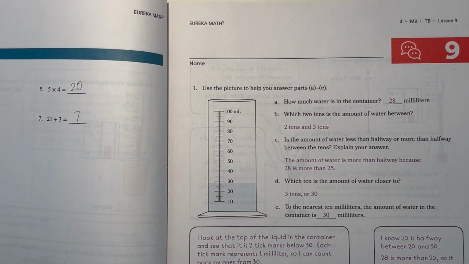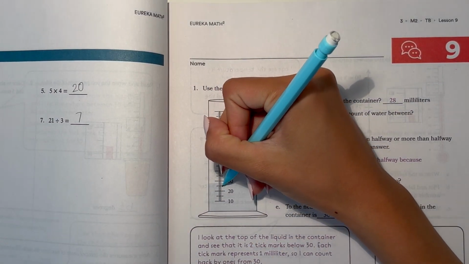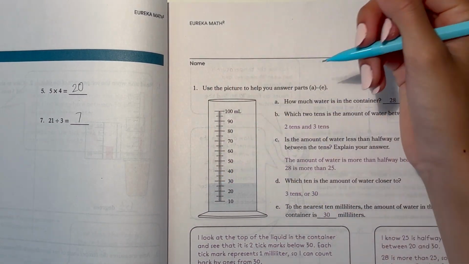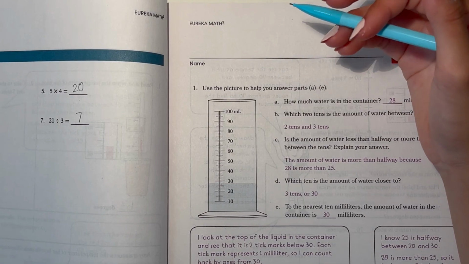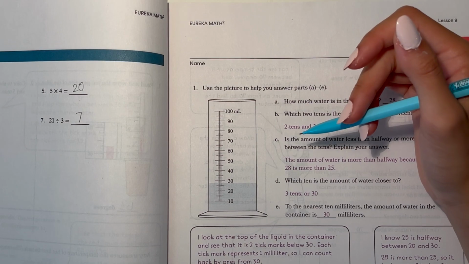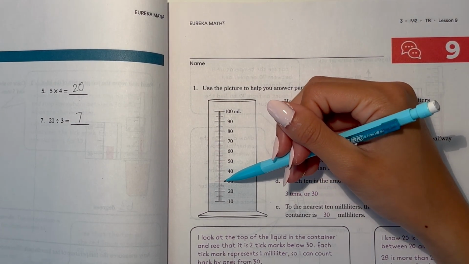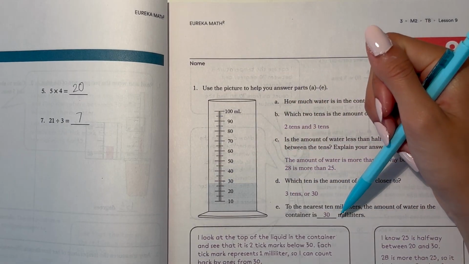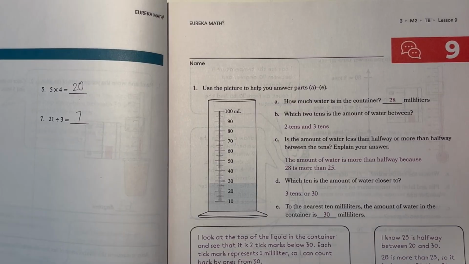C is the amount of water less than halfway or more than halfway between the tens. It's more than halfway since it's above the halfway mark, which is 25. And which 10 is the amount of water closer to? It's closer to 30 since it's above the halfway mark. So to the nearest 10 milliliters, we round it up to 30 milliliters.